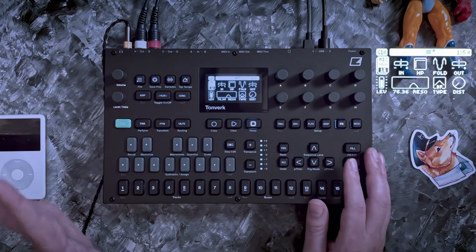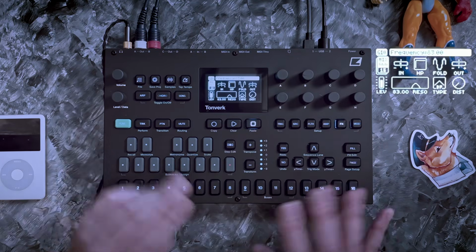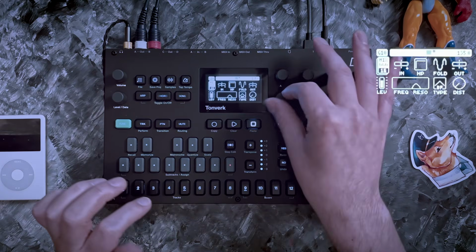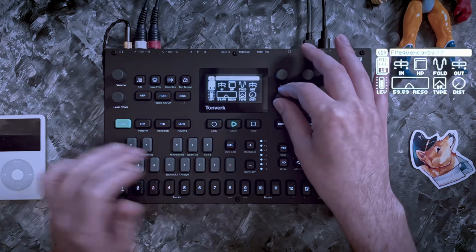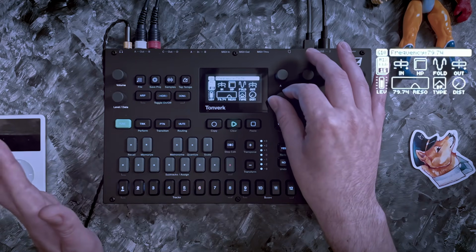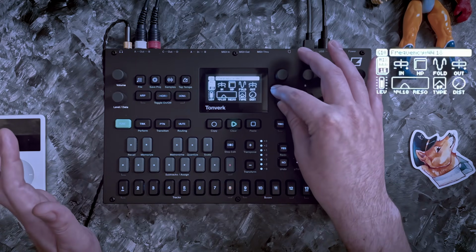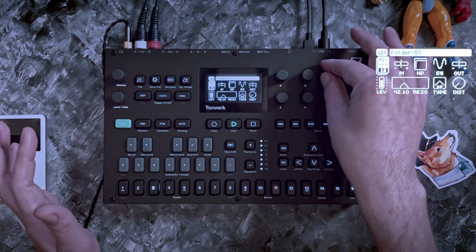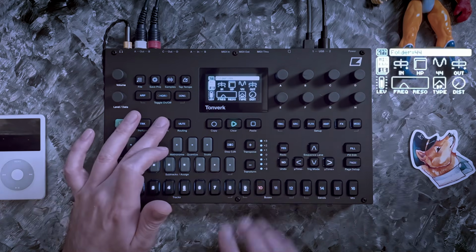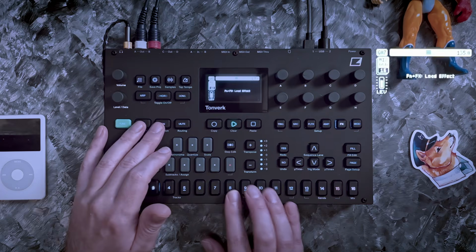And what's also cool here, you're not stuck to your p-locked values. You can just perform a bit with where your filter is. And then go back to your main pattern.